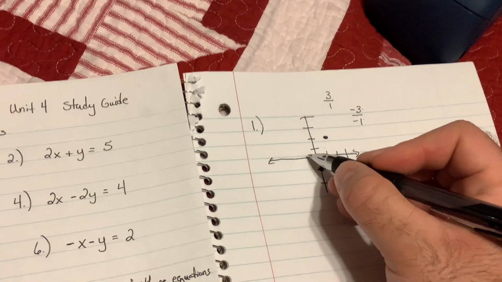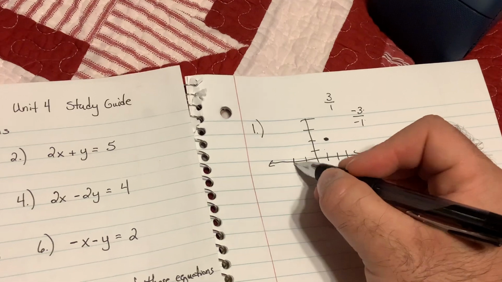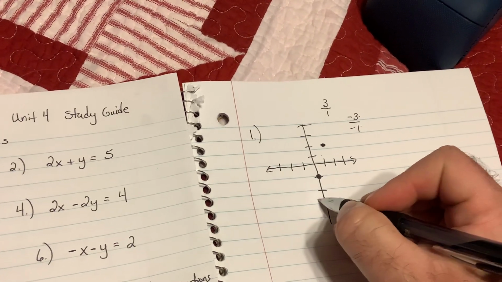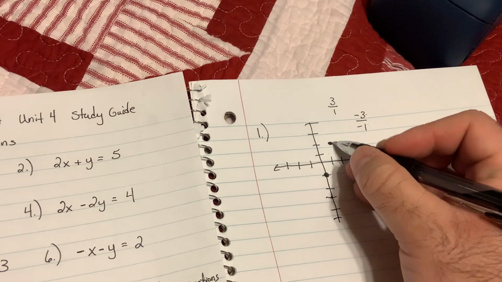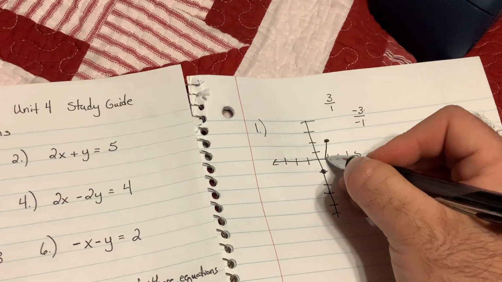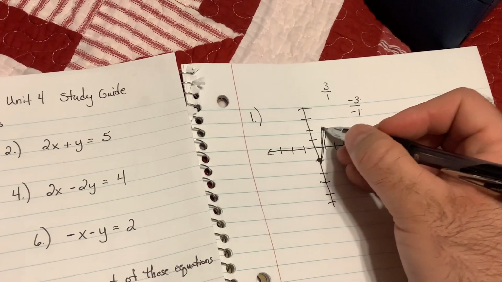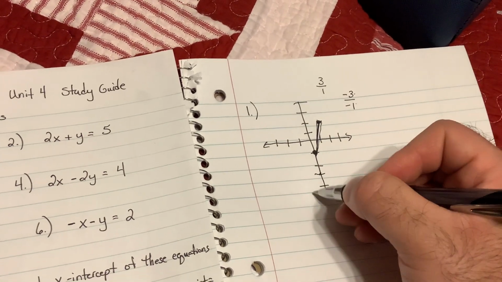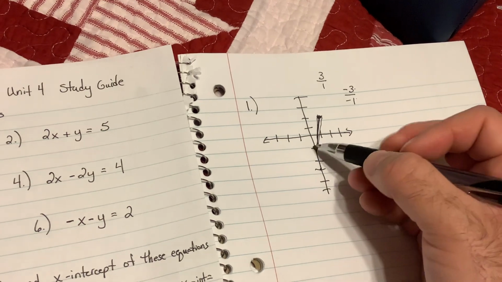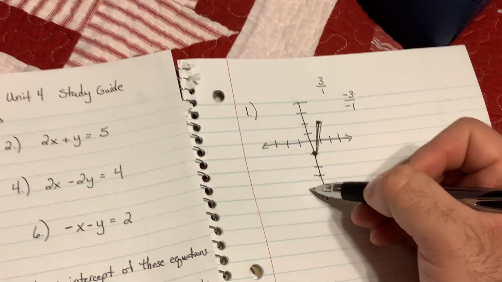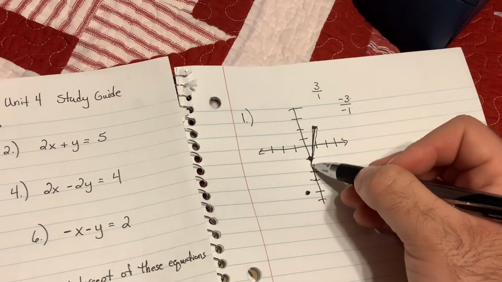So that means every time I go, and just so you know, the thing to keep in mind is the slope is going to go in the same direction. So you've already got it going up here, so as it goes on the other side, it's going to keep going down this way. So keep that in mind. So that means if I go -1 over, I go 3 down. Okay. And so there's my graph.